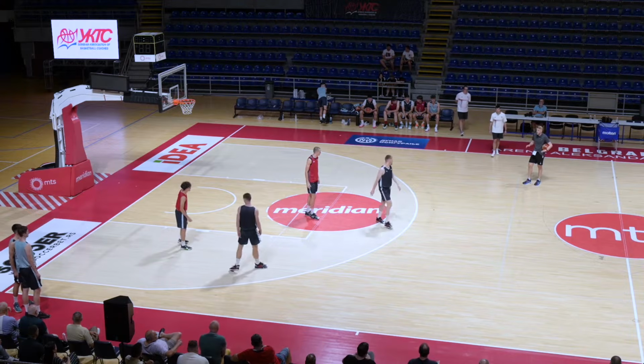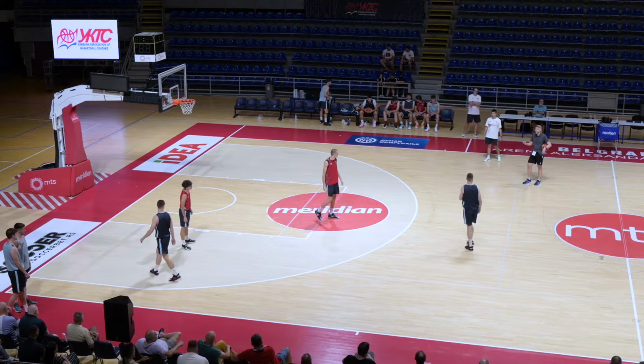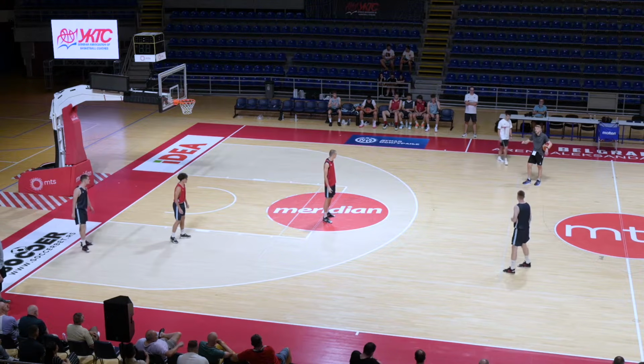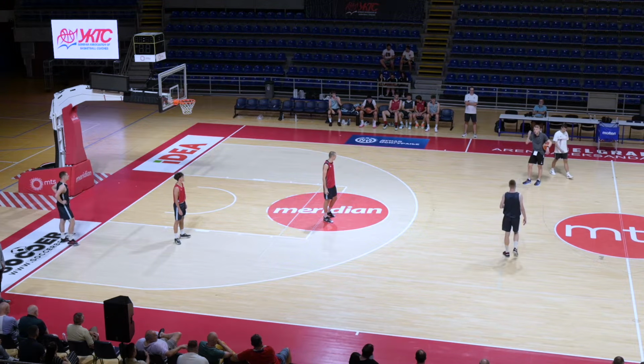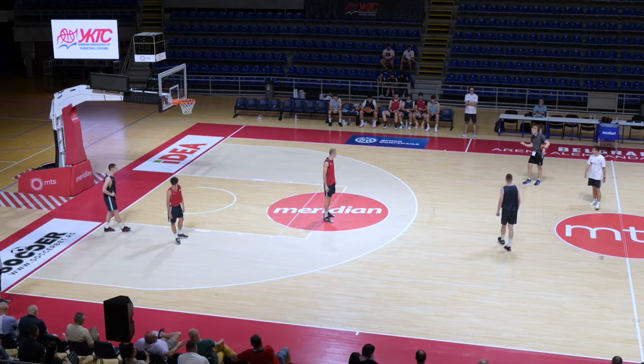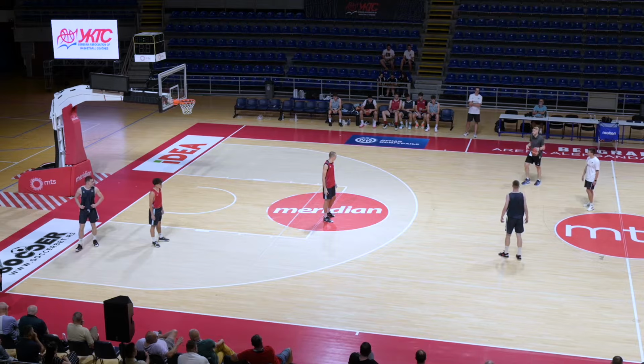Okay. If defense is not showing, the handler needs to really be aggressive and provoke. Okay. If the defense is aggressive, you should be thinking about moving the ball early. Okay. Either very aggressive or move the ball early. Okay. Here we go.